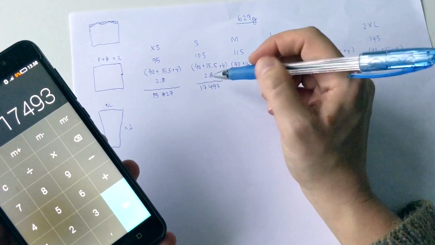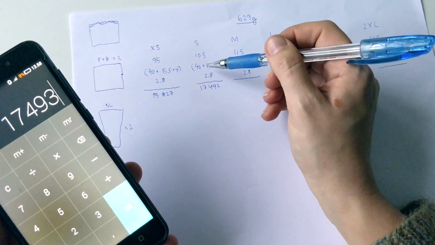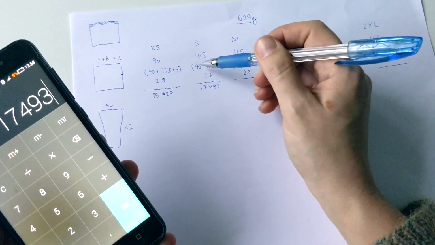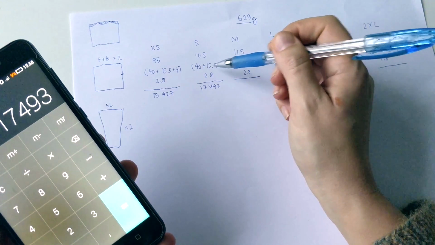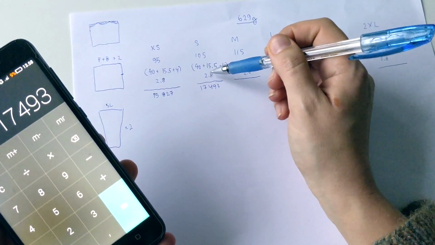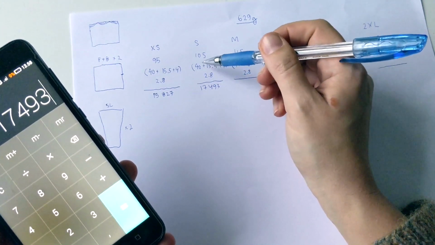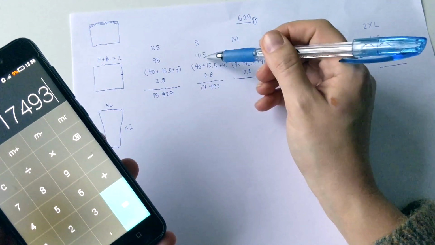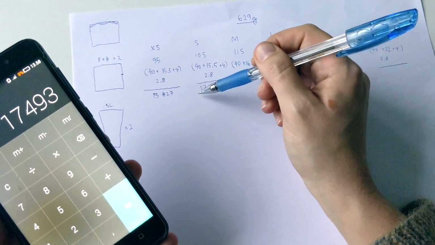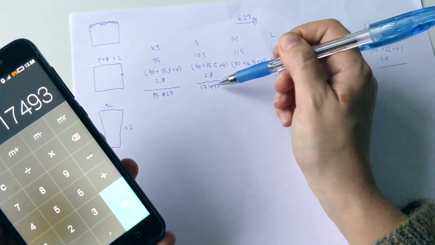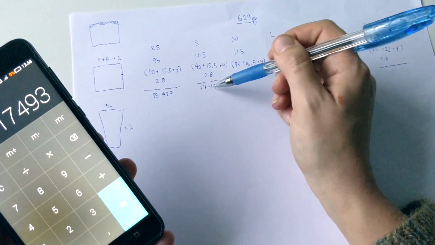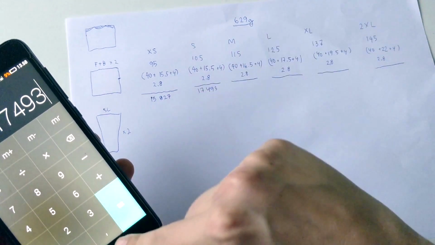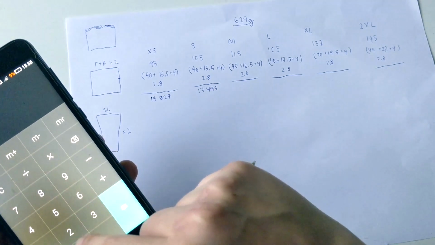So there are 105 stitches on each row, and 59.5 times 2.8 rows, which means that there are a total of 17,493 stitches for the back and for the front, roughly.